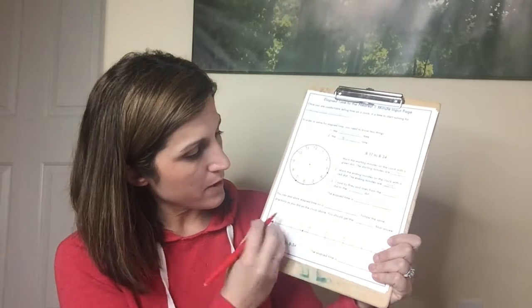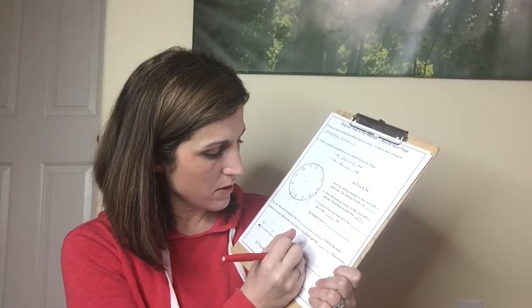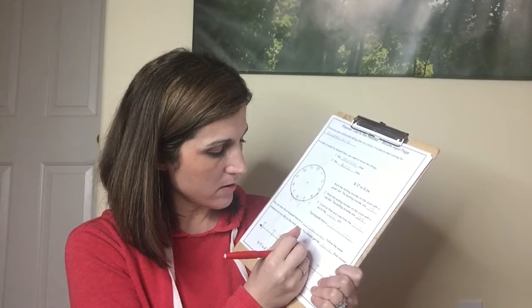Now I need my red. I'm going to do my ending time. It's 34. Here's my 30. So I make 4 tick marks. 1, 2, 3, 4. And my 8:34 will go right there.